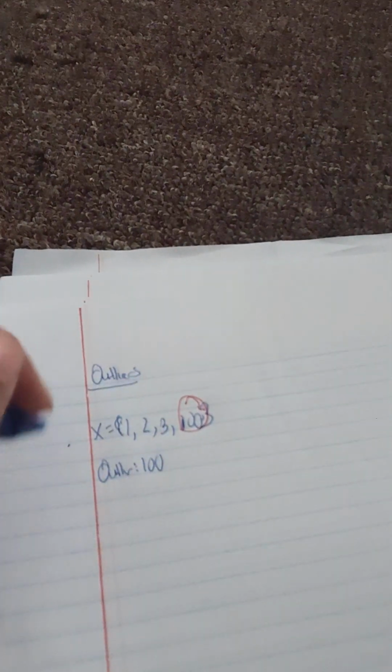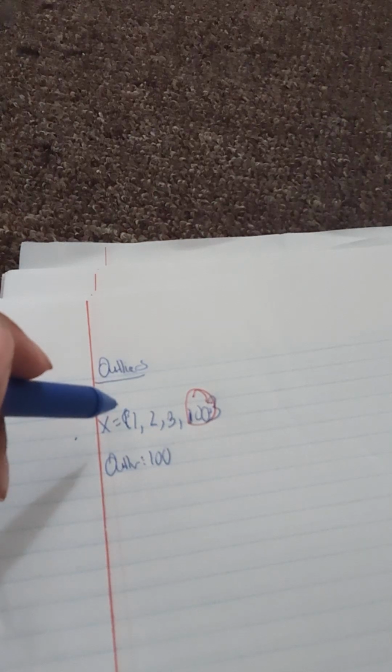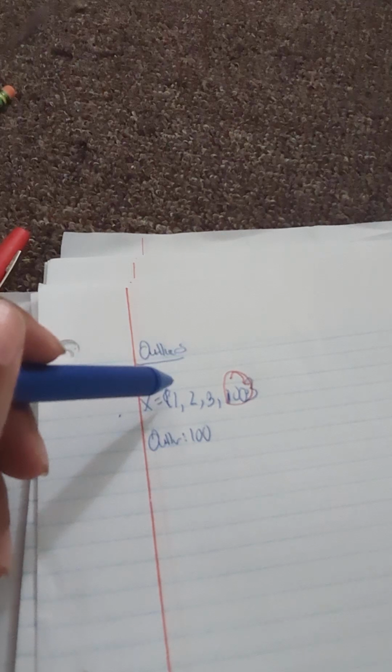For example, say your data set is 1, 2, 3, and then 100. The outlier in this case would be 100, because it's abnormal compared to the regular data set. You see how 1, 2, 3 are small numbers, and 100 is a large number compared to 1, 2, and 3. So 100 would be considered the outlier of the data set, right?